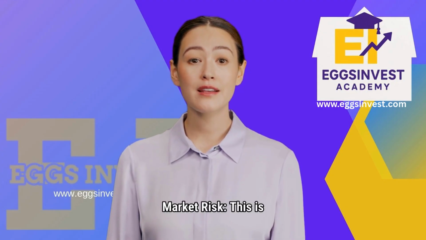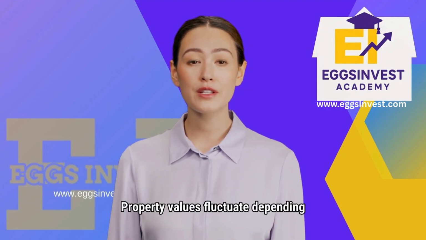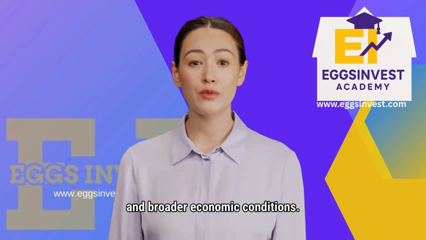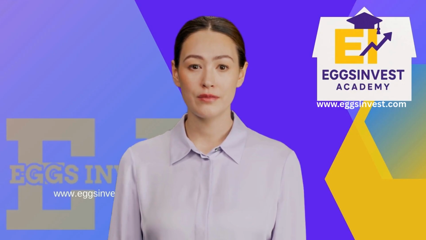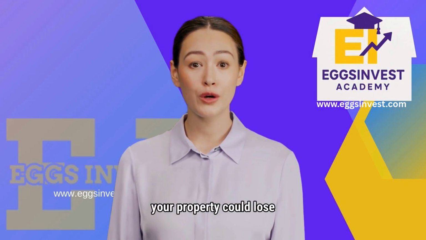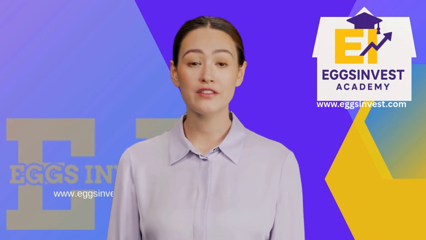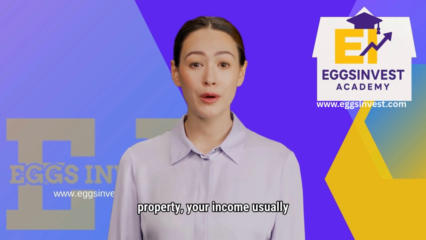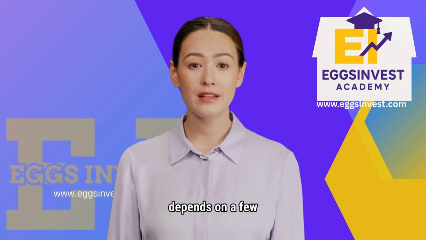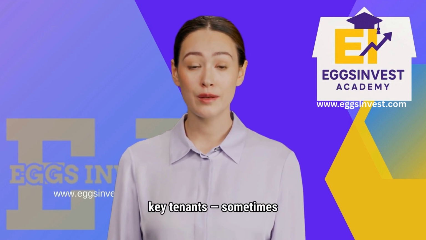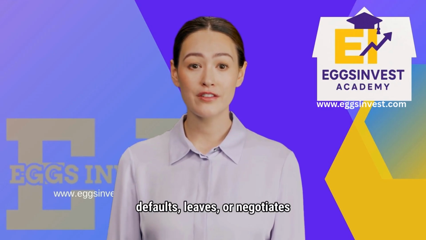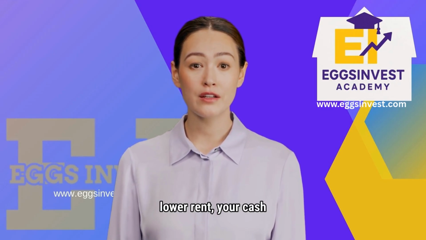Market risk. This is the big one. Property values fluctuate depending on demand, interest rates, and broader economic conditions. If the market dips, your property could lose value or sit vacant longer than expected. Tenant risk. In commercial property, your income usually depends on a few key tenants, sometimes just one. If a major tenant defaults, leaves, or negotiates lower rent, your cash flow could take a big hit.